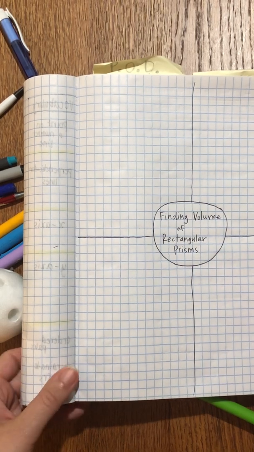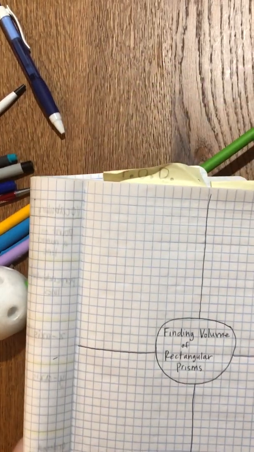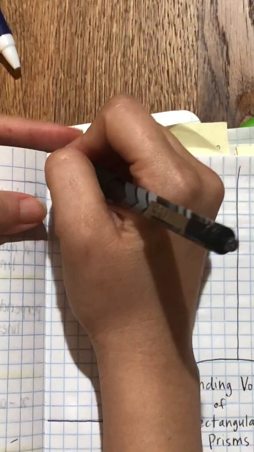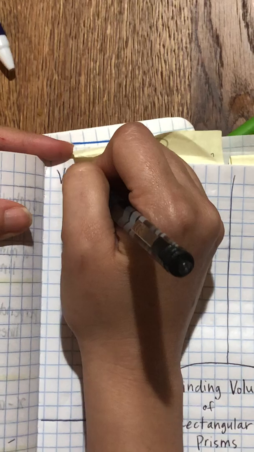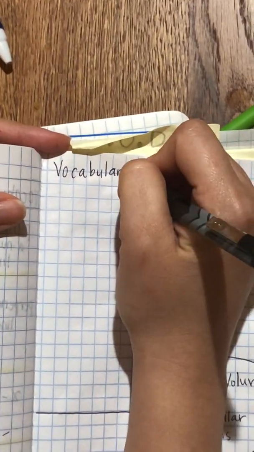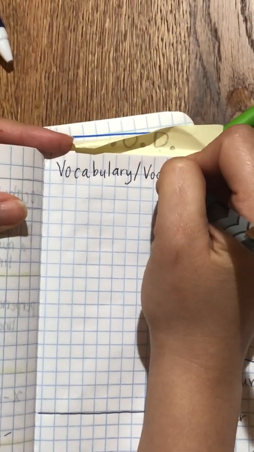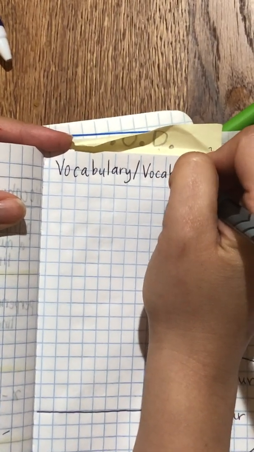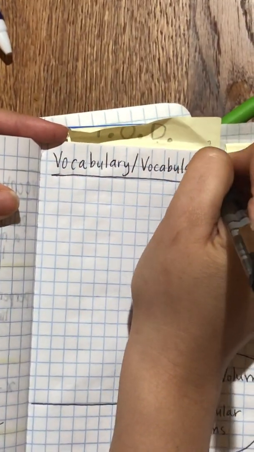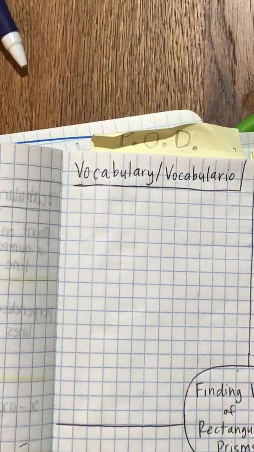Okay, so the first thing we're going to be talking about is our vocabulary. So I'm going to close up on this part for vocabulary. So la primera parte que vamos a hablar es vocabulario. So our vocabulary or vocabulario, this week we're focusing on this idea of finding the volume.